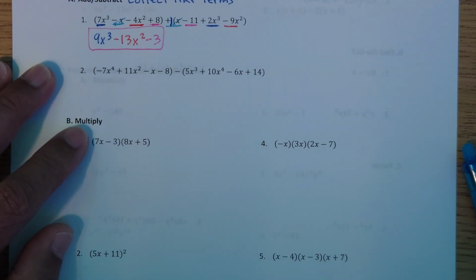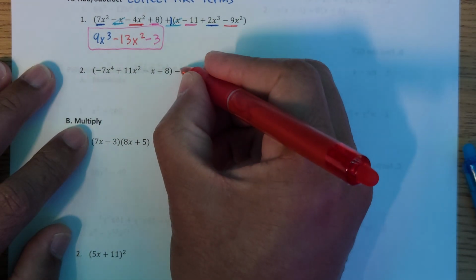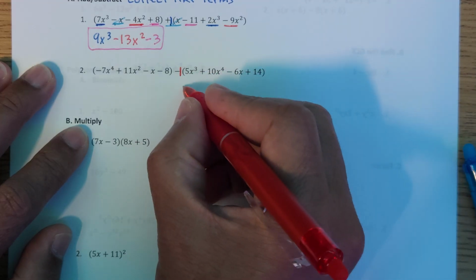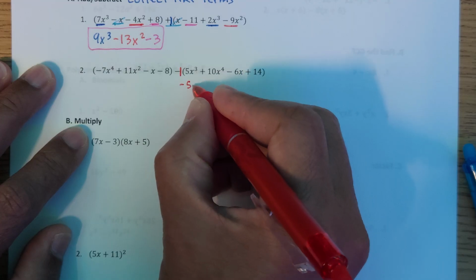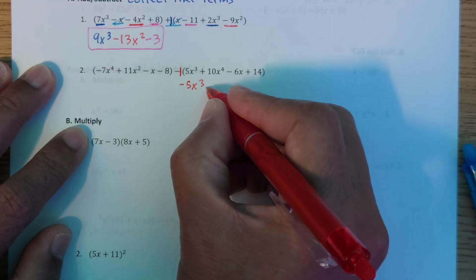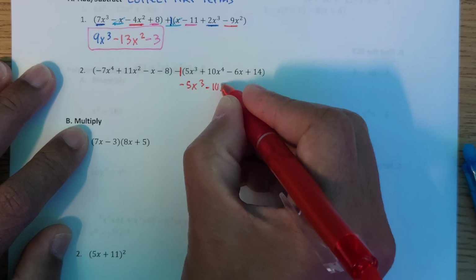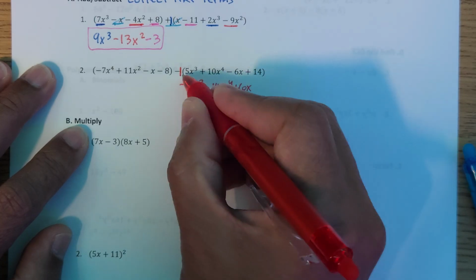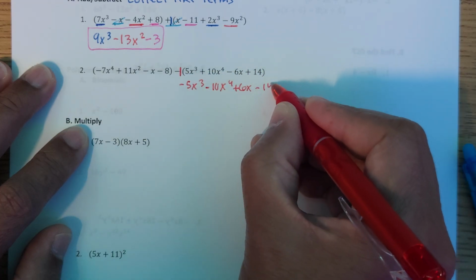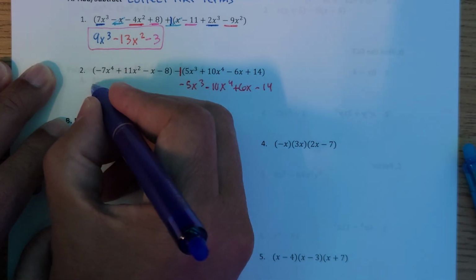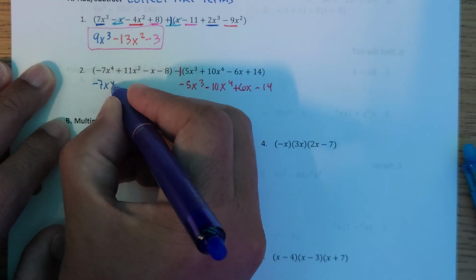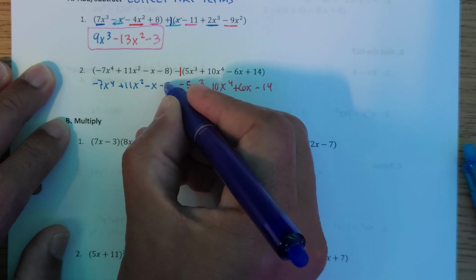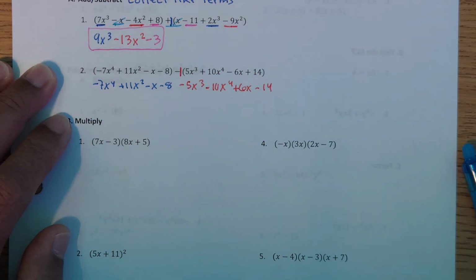For the second example, notice we have a negative in front of this, so that negative is going to change the sign of every single term inside of this parentheses. So then these 5x's become negative 5x cubed. The 10x changes to negative 10x to the fourth, and this negative times negative is positive 6x to the first, and negative 1 times 14, that's negative 14. Then I have negative 7x to the fourth plus 11x to the second minus x to the first minus 8. Now let's collect like terms.